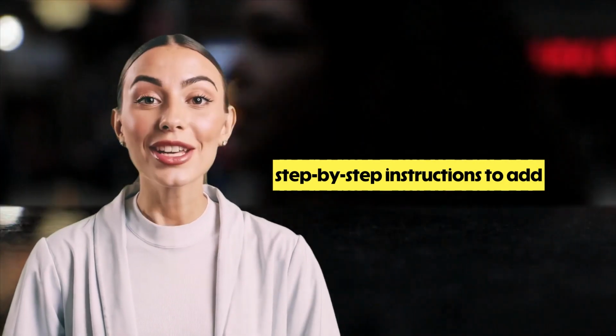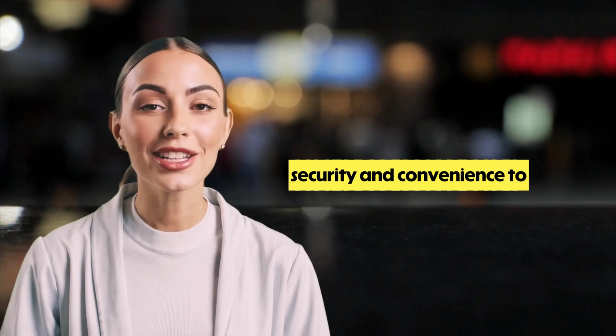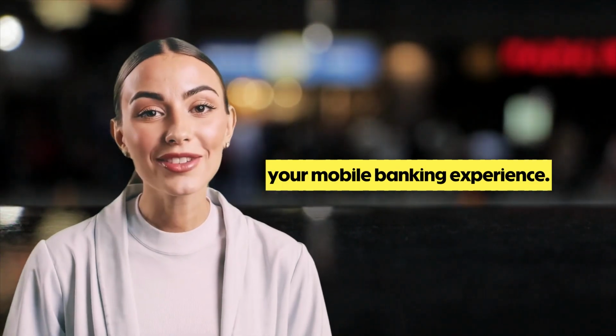If you want to enable Face ID authentication for your banking applications on iPhone, follow these step-by-step instructions to add an extra layer of security and convenience to your mobile banking experience.